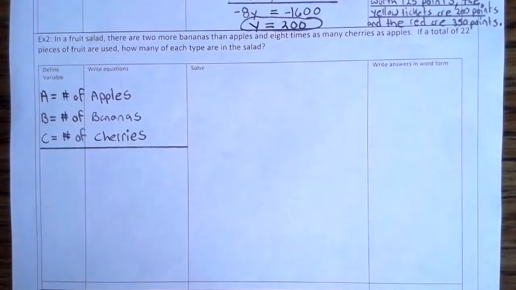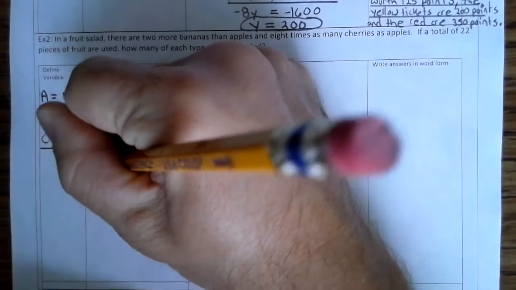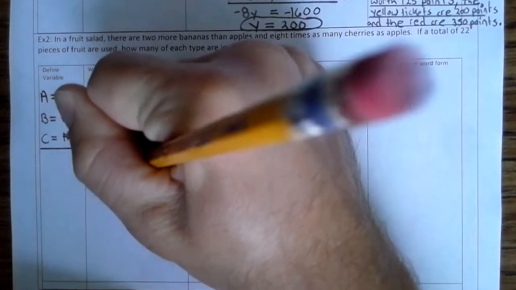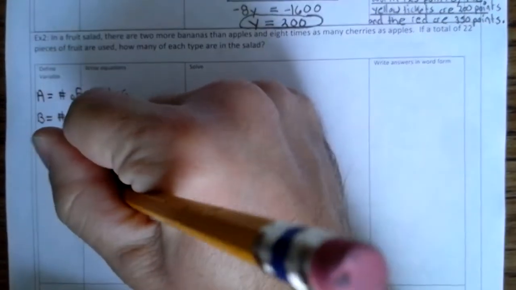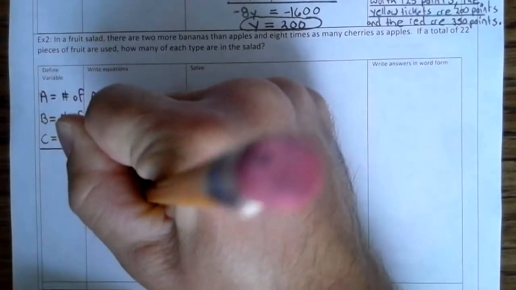All right, so now we write our equations. It says there are 2 more bananas than apples, so the bananas are the number of apples plus 2. And it says there's 8 times as many cherries as apples, so the cherries are 8 times the number of apples.